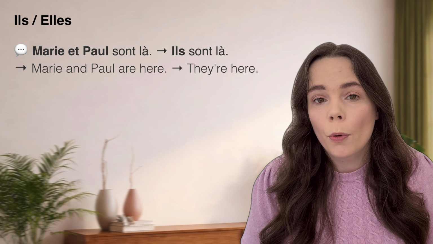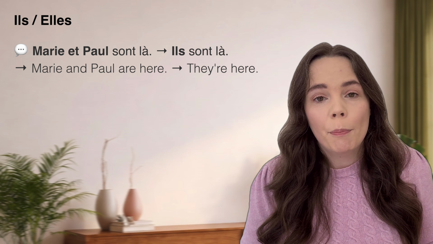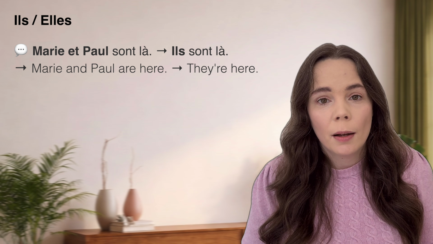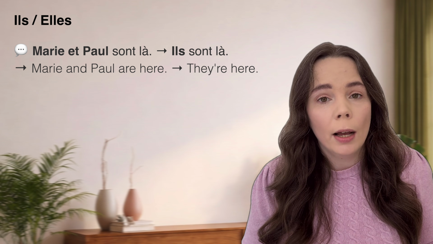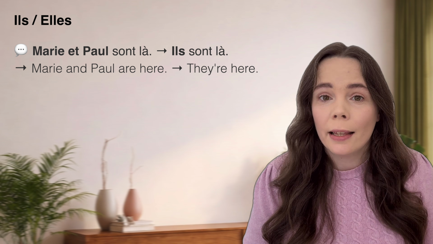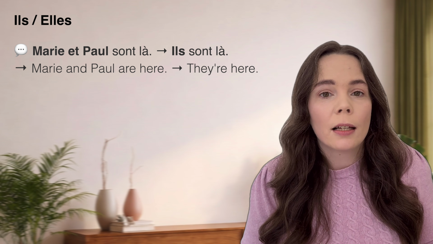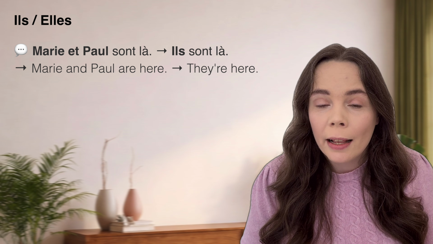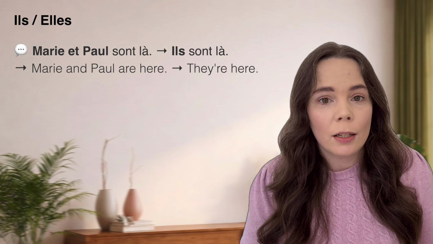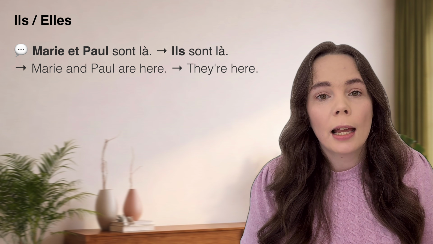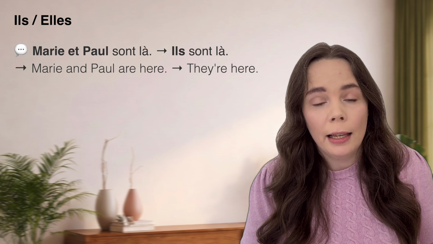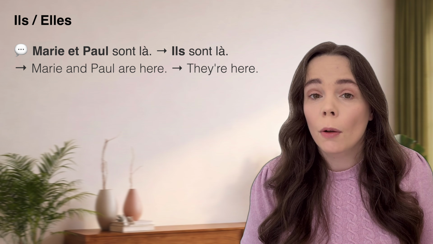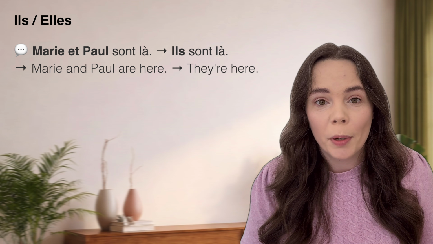So, for example, Marie et Paul sont là. Marie and Paul are here. Because Marie is a lady and Paul is a man, then if we want to replace that with a subject pronoun, we would say ils sont là. They're here. Because they are a mixed group, a man and a woman.